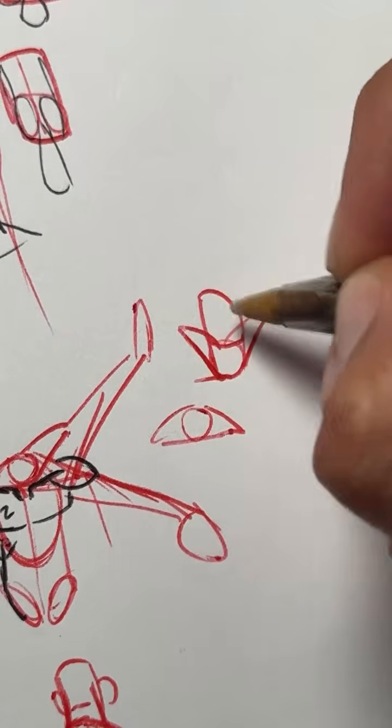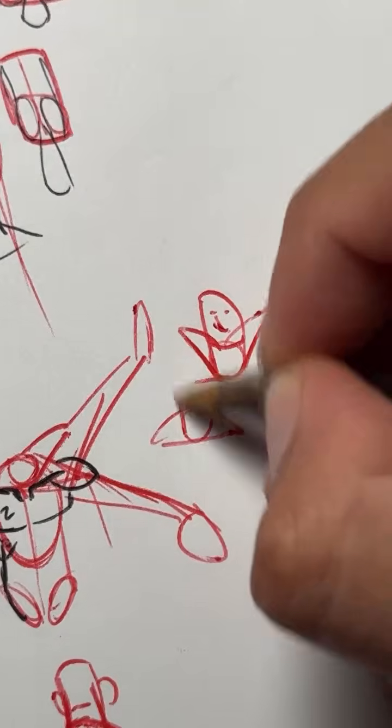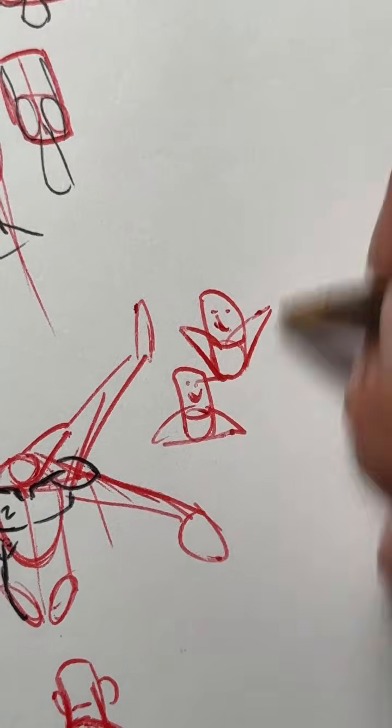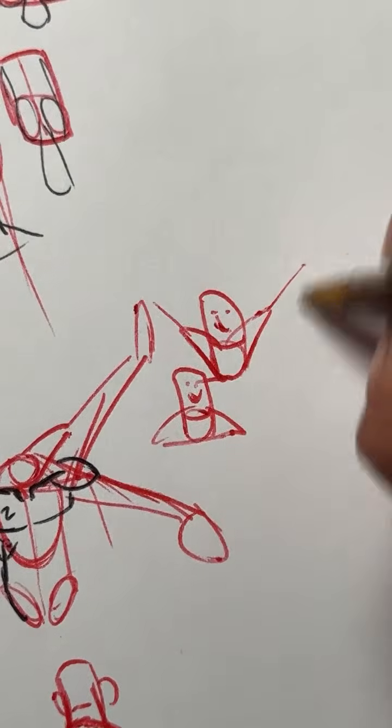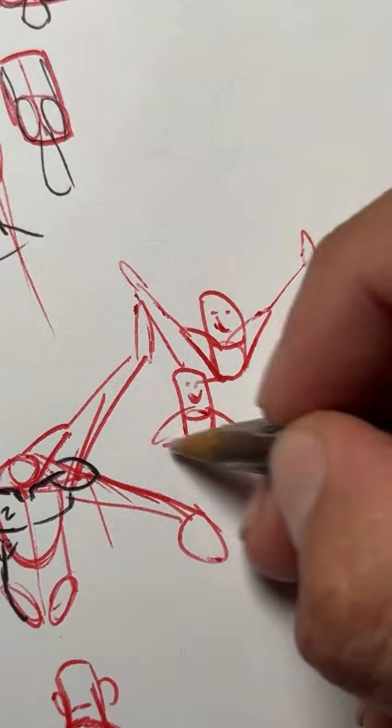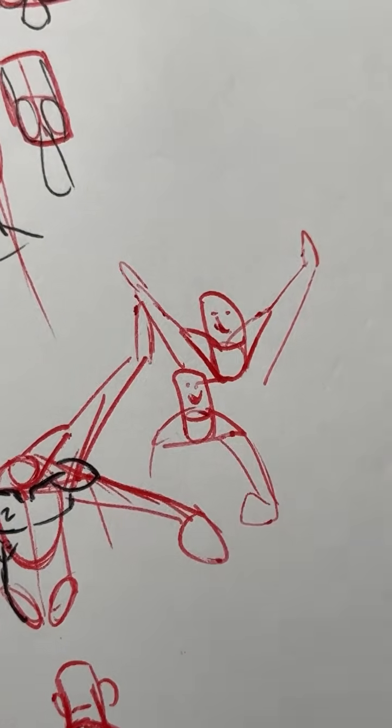And your head is in the middle. Okay, the end of these is kind of like a little arrow that points your arm in that direction. Okay, so that's a very easy way to do it.